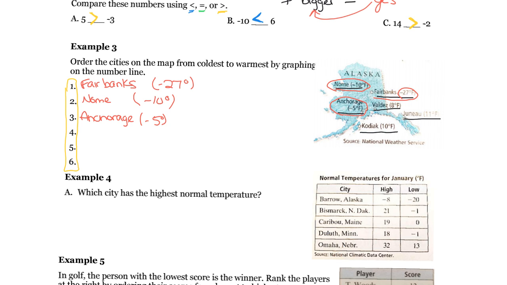What's next? Think about it. Hopefully you said Valdez, with 8 degrees. That leaves us with 2 more. The next one should be Kodiak with 10 degrees. And the last one is Juneau with 11 degrees. All right.